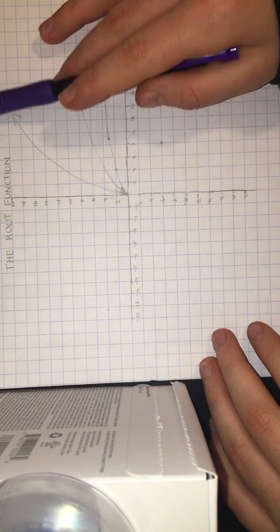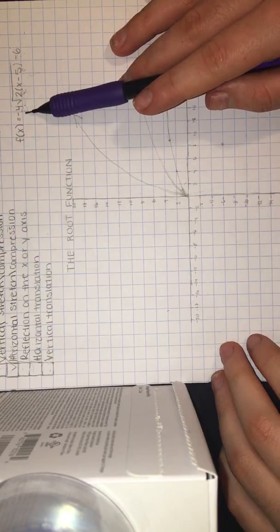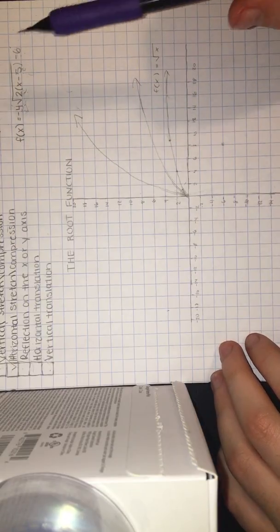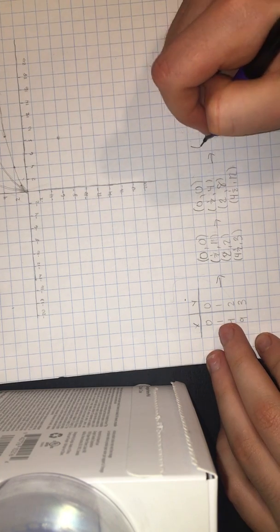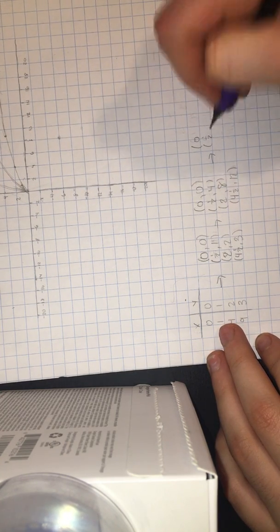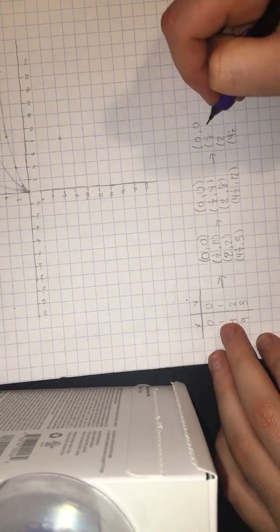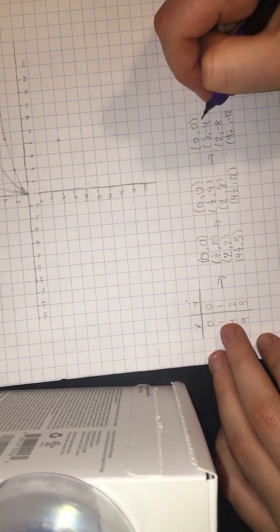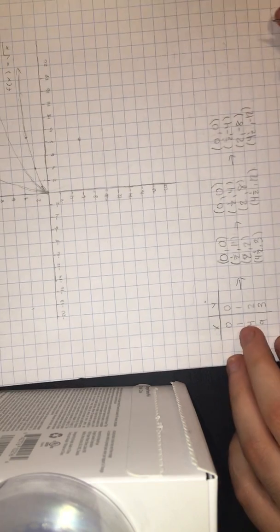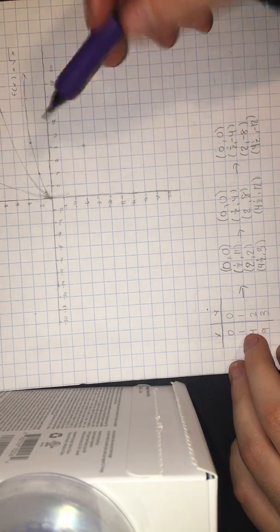But next I'm going to be doing the negative. Over here you can see there's a negative outside. So that means it's going to be a reflection on the x-axis. That means all my y coordinates are going to be negatives. So I'm going to keep all my x coordinates once again. All of these y values are going to be negatives, just like that.